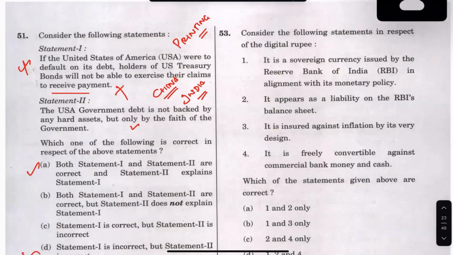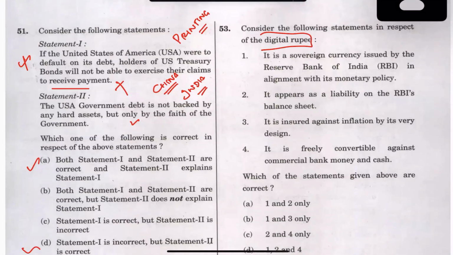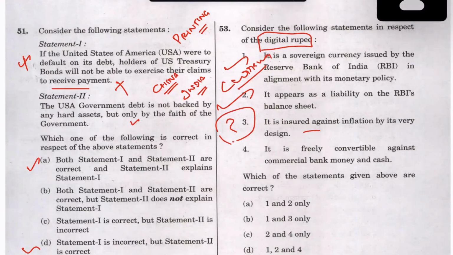You should have taken this. The digital currency rupee was in the news. So sovereign issued, this is true. It appears as a lie, but this is also true. It's like a currency. Whatever you are facing for currency, you will face it for this also. In short, this is not true, as I told you, it is the same as a currency.